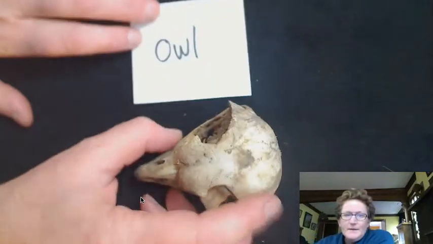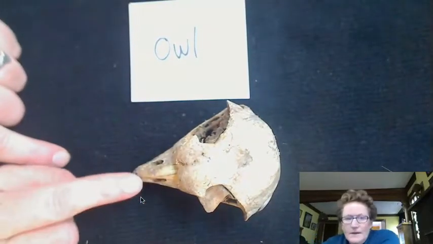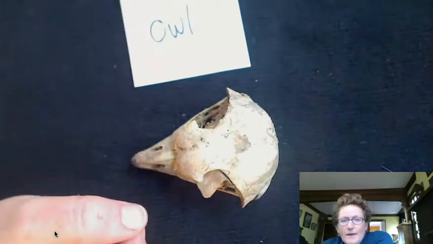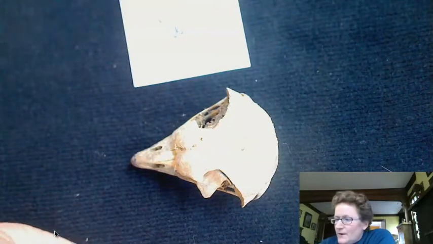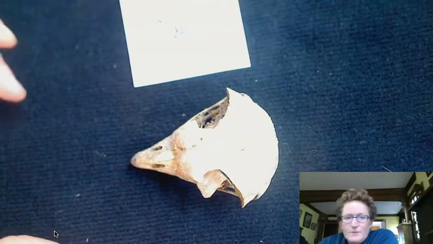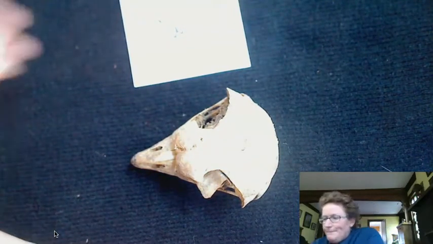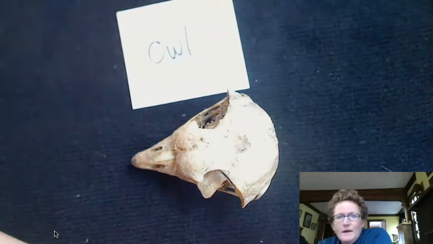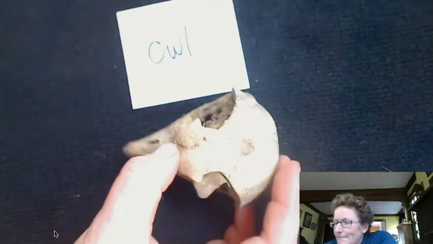We've looked at mammals here. Let's look at a bird quickly. This is an owl, and you can see the owl doesn't have teeth as we would think of them. Sorry, this is a bit of a messy skull. By the way, none of these animals were killed for their skulls. All the skulls were found, or the dead animal was found and its skull was processed by insects.